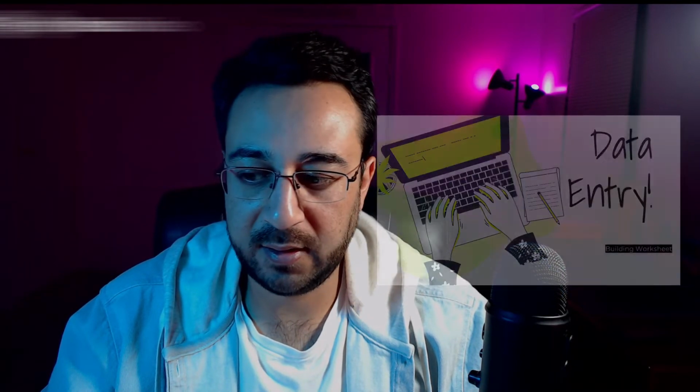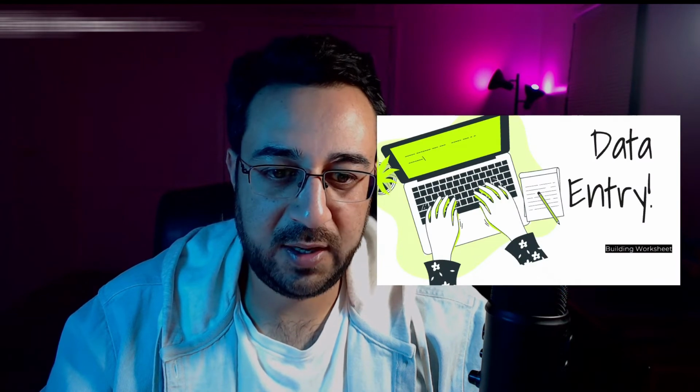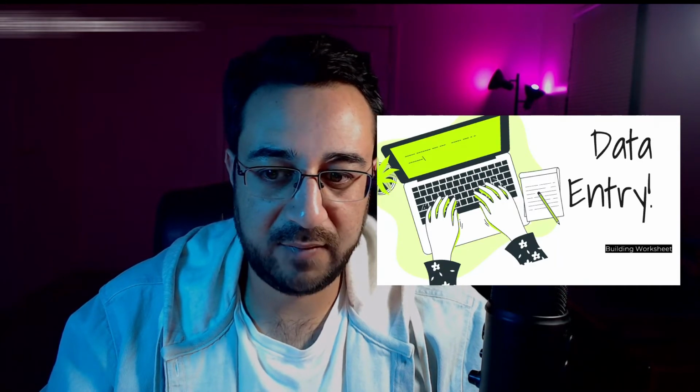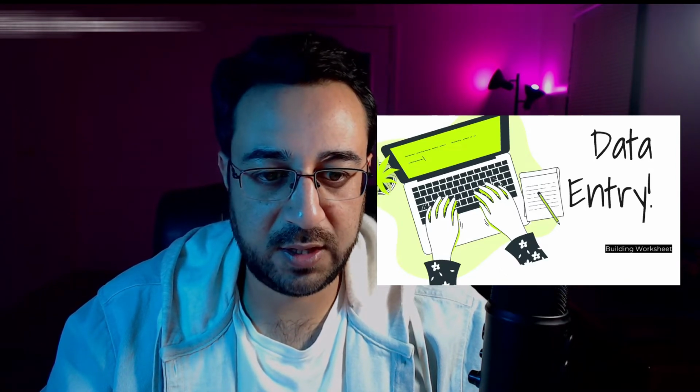Now let's talk about how to build your worksheet and how you manipulate it. The main key feature of the worksheet is the data entry. If you have data that needs to be added to the sheet, which makes sense for Excel, you always have data that you need to put in either in a table format or in a certain customizable format that serves your needs.